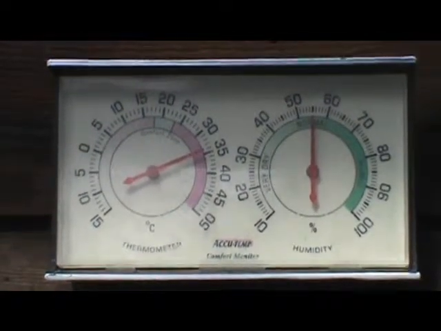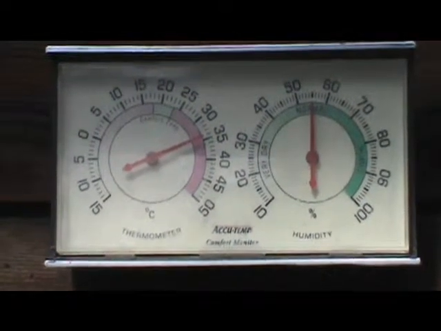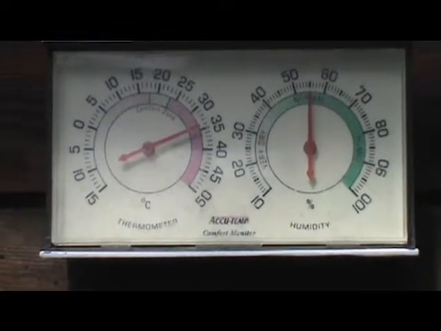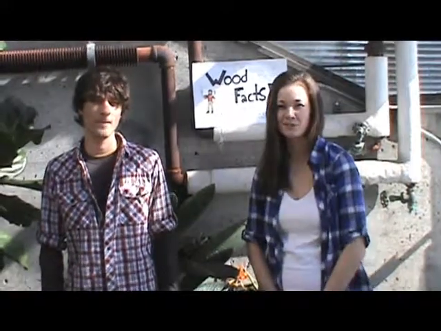In the summer, you will notice that the opposite actually happens. Due to high humidity, the bound water increases and the wood will swell. So in conclusion, if the moisture content drops below the fiber saturation point, the wood will shrink. So now you know a little bit about wood shrinkage.